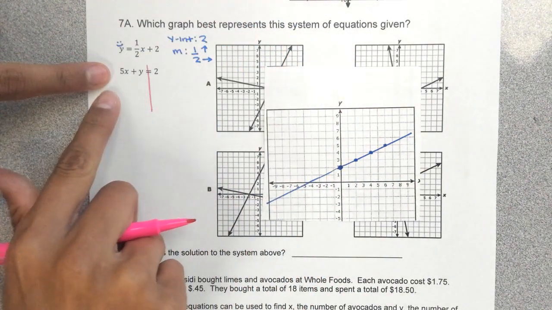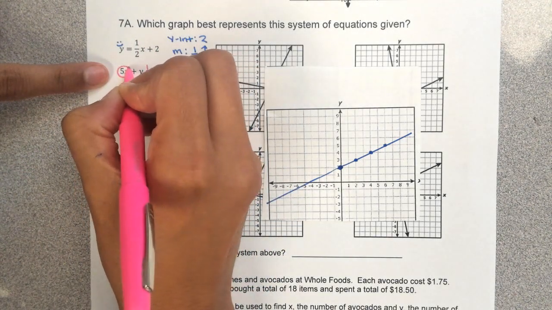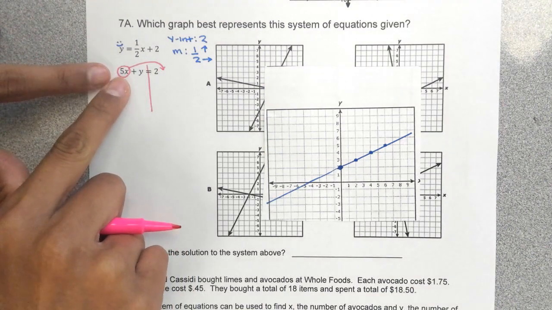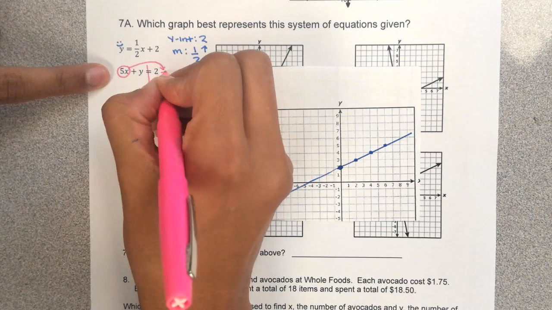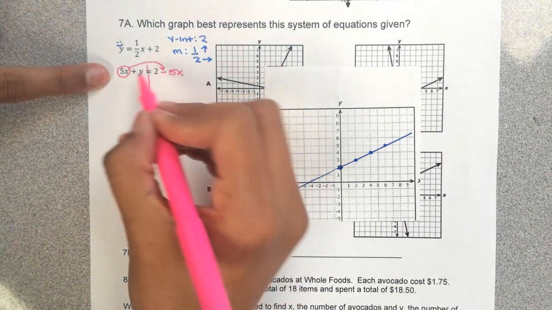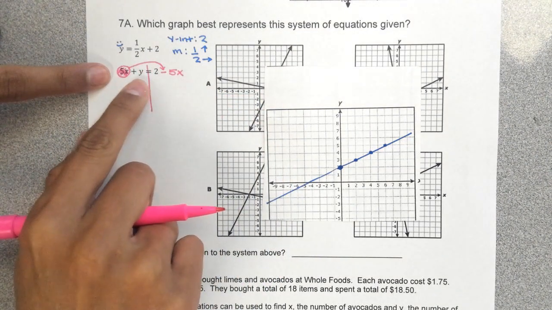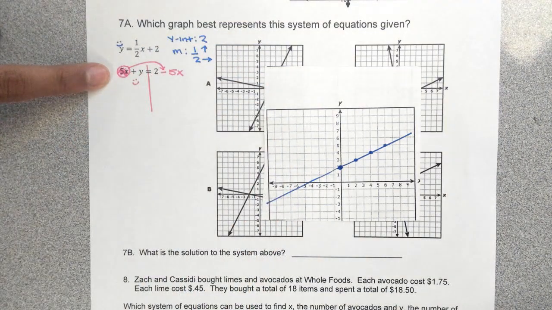We're going to move my 5x to the other side. So circle the 5x and we're going to move it over. When I move a positive 5x to the other side, it becomes a negative 5x. Once you rewrite it, go ahead and cross this out. Now is y positive and by itself? Yes, it is. So that means I'm ready to graph my second line.